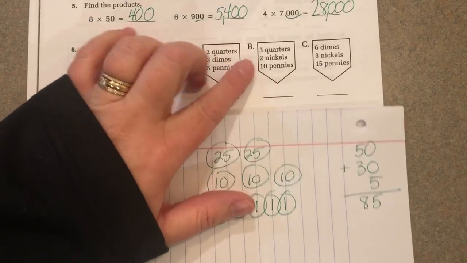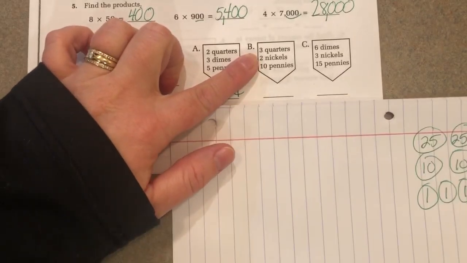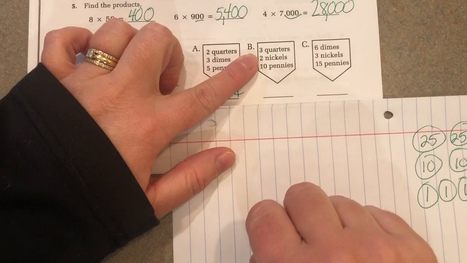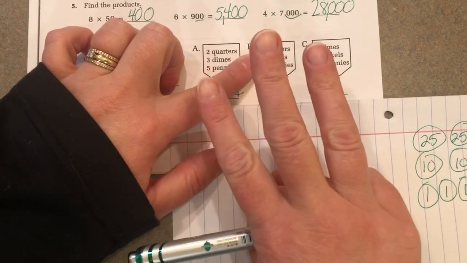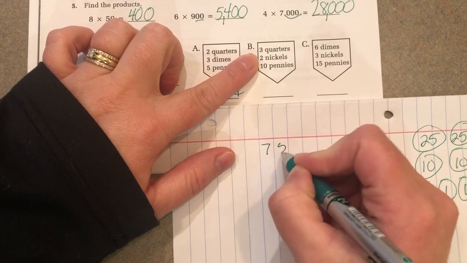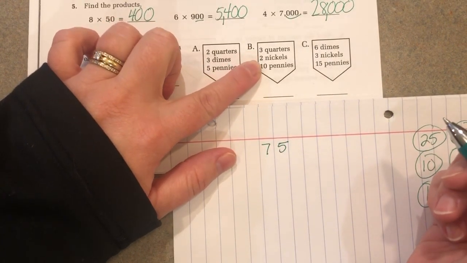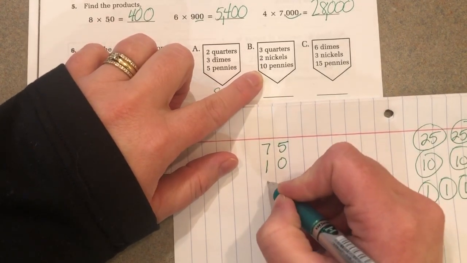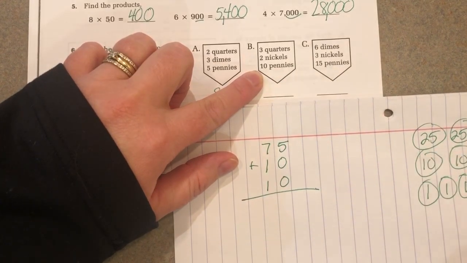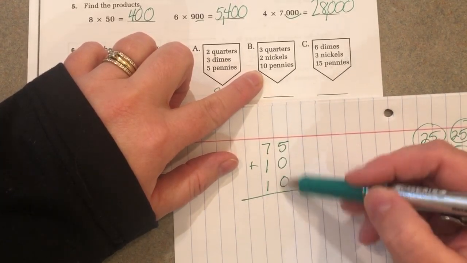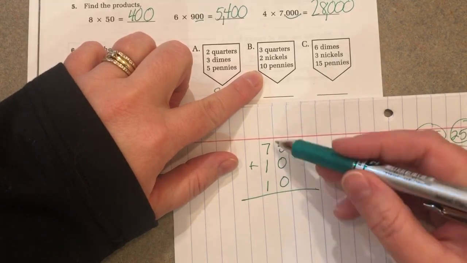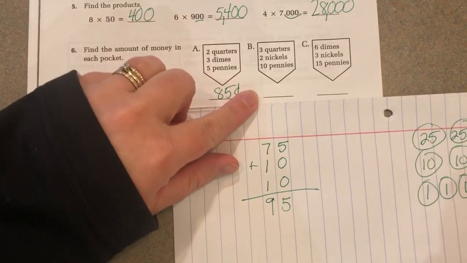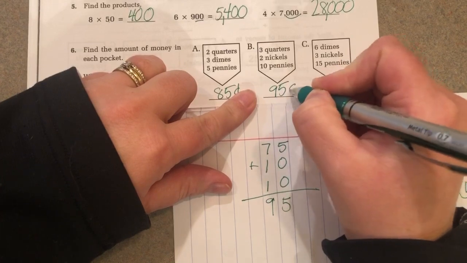B, we have 3 quarters. Do you remember how to count by quarters or by 25s? 25, 50, 75, 100. So if I have 3 quarters, it goes 25, 50, 75. 75. 2 nickels, 2 fives is 10, and 10 pennies is another 10. Add them up. Now, this is a good reason to use the paper sideways. Make sure you get things in the right columns. 5 in the ones column, 9 in the tens column. 95 cents.